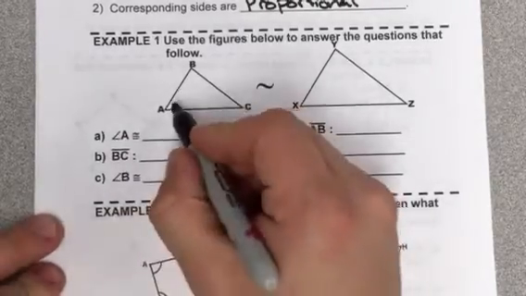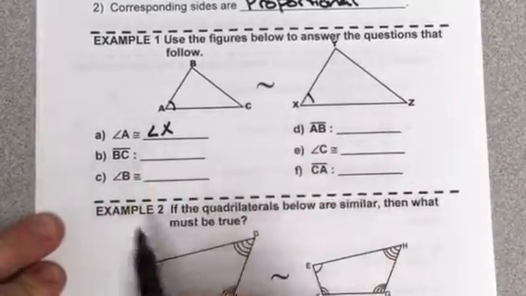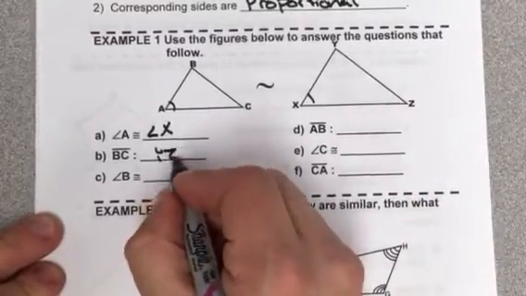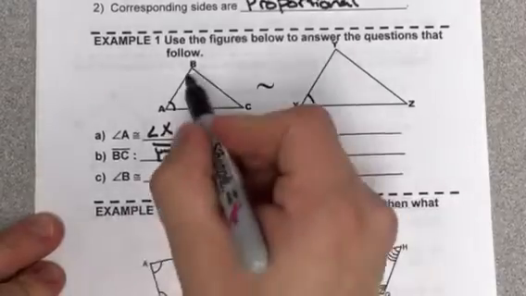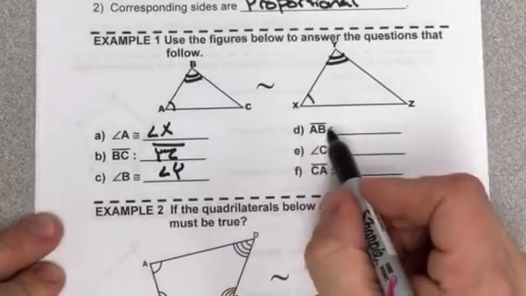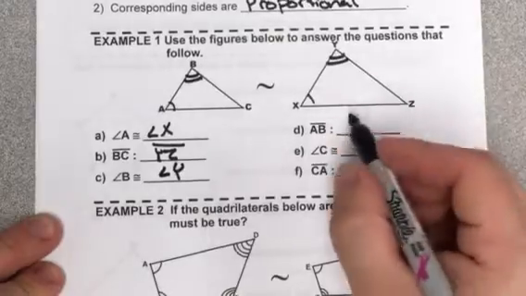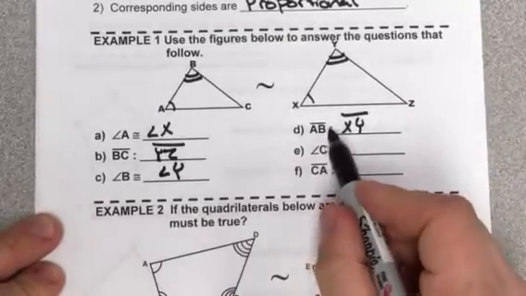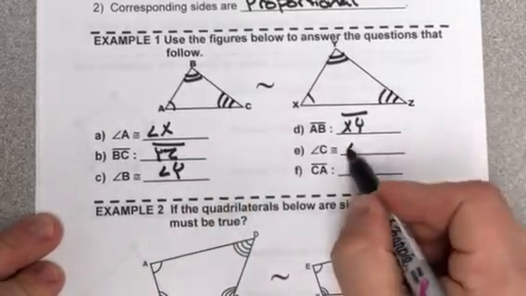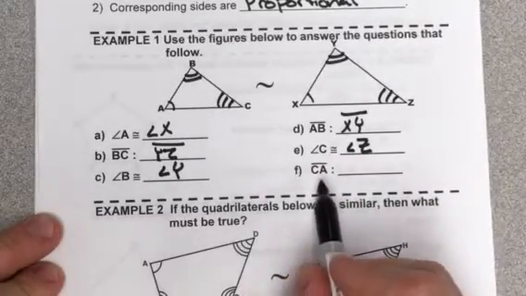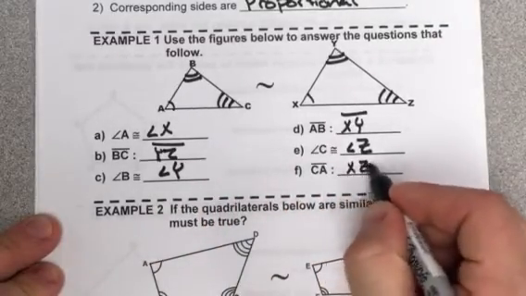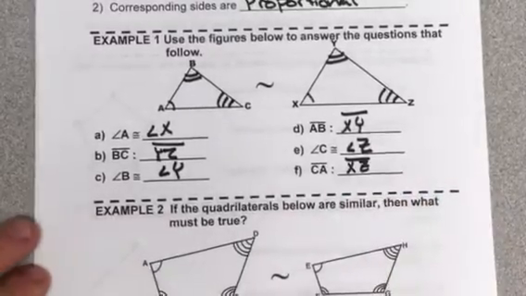Angle A would be congruent to angle X. Segment BC would be proportional to segment YZ. Angle B would be congruent to angle Y. Segment AB would be congruent to segment XY. Sorry, not congruent, but proportional. And angle C would be congruent to angle Z. Looking at CA, CA would be proportional to ZX. Or you could write XZ, as order when you're naming a segment does not matter.